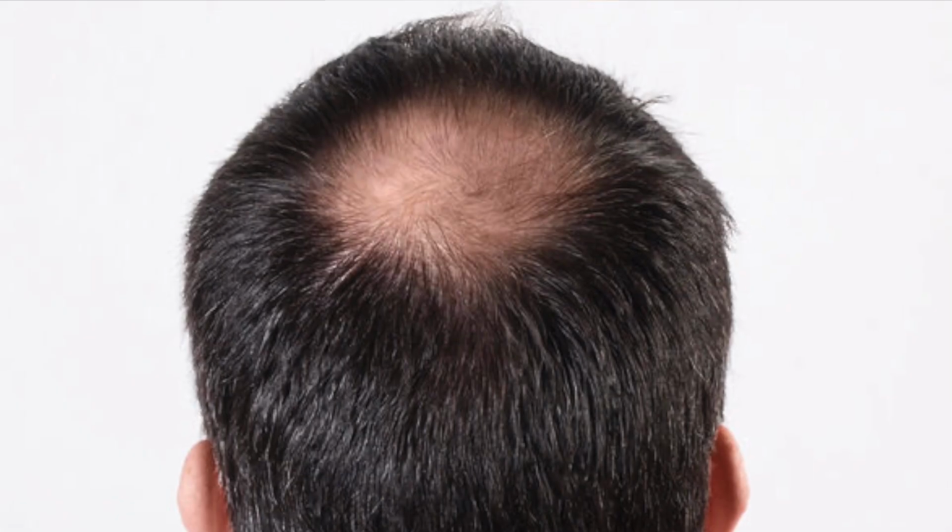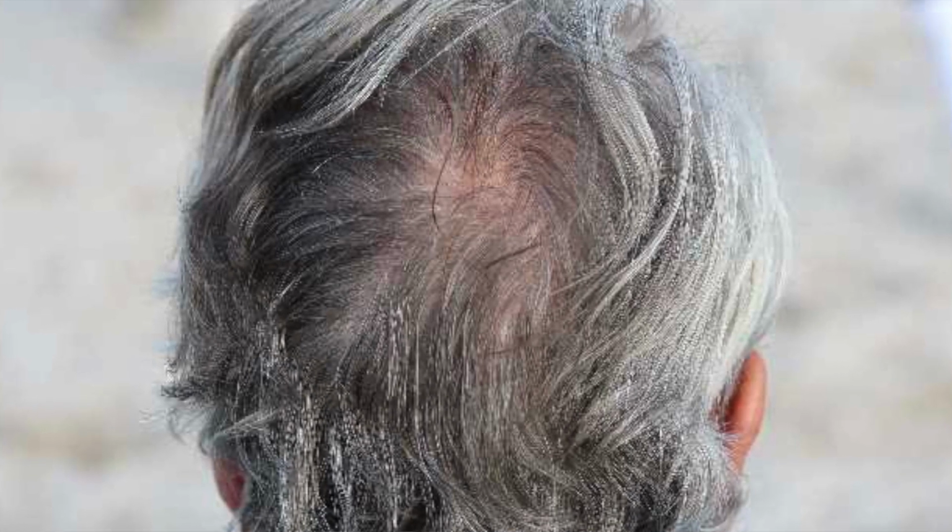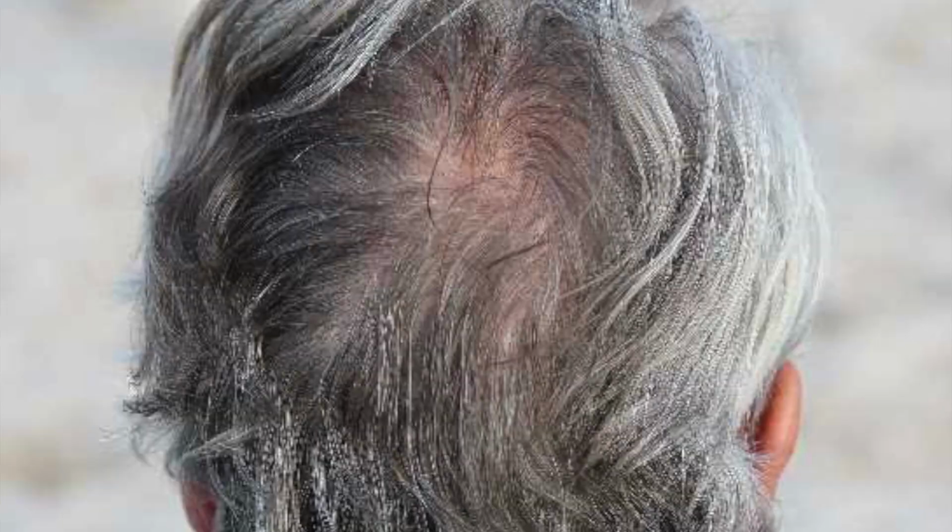And then there's the contrast between the skin tone and your hair color. If you have very dark hair and fair skin, the contrast may be playing against you. If you have gray hair and fair skin, you may need only a little bit of hair and have a nice looking result. So there are a lot of things that go into making a good result. It's not just how many grafts you put per square centimeter. It's the type of hair, the type of skin.